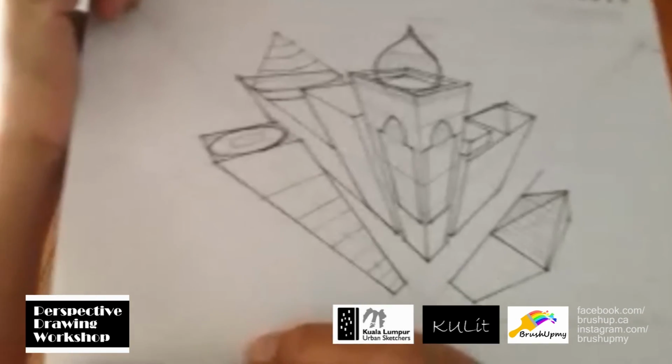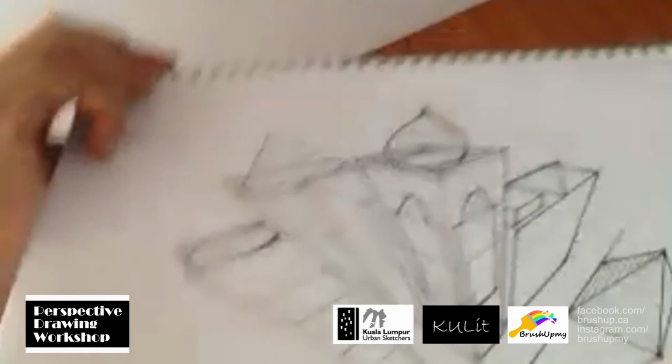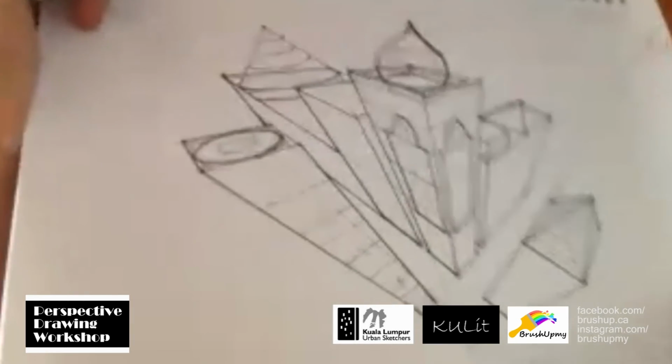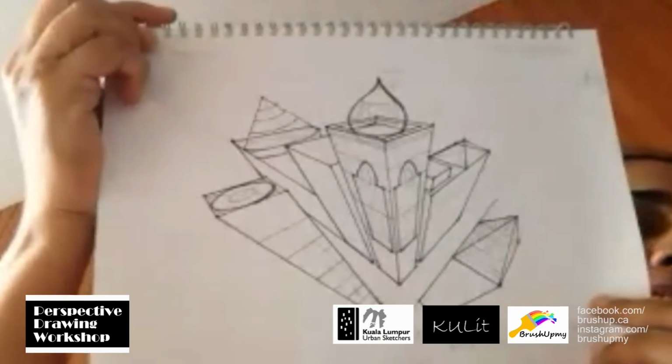Hang on, Vipali. Okay, I'm looking at you now. You're a bit too close. Okay, I think you got it. Your perspective lines are fine. Okay, second piece.